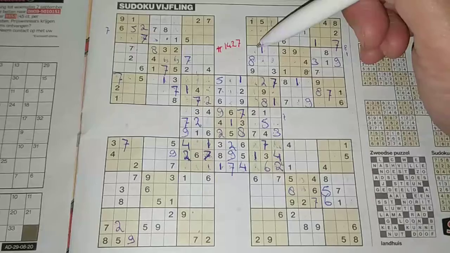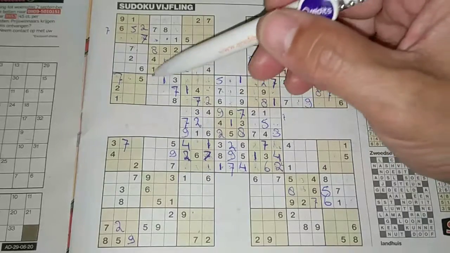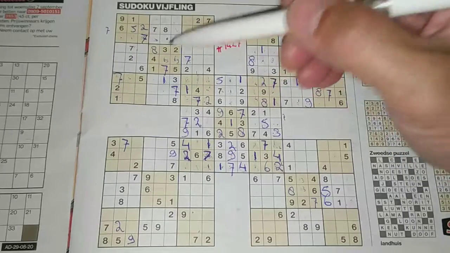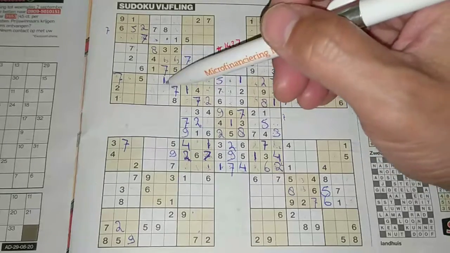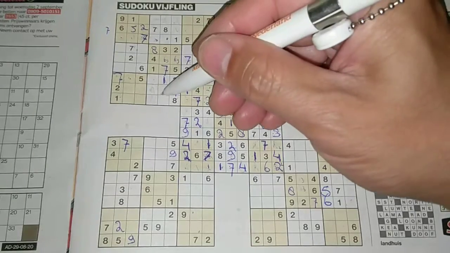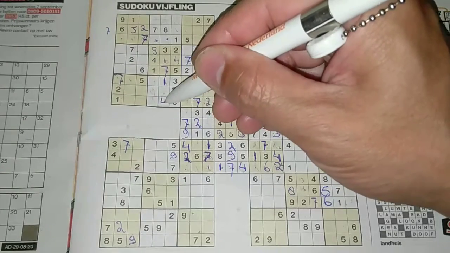In this big square, 5 missing numbers. One of the missing numbers is 4. We see here 4, no 4 in these 3 boxes. Therefore, no 4 in those 2 boxes. 1 box left for the 4. Should be there.